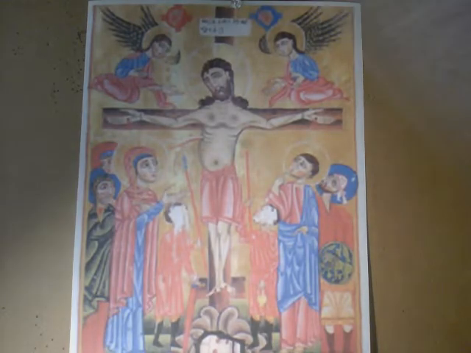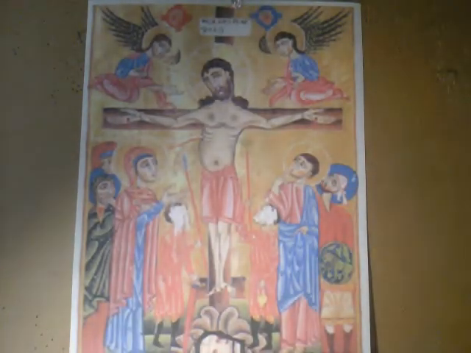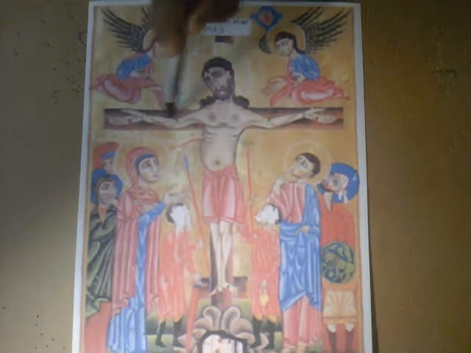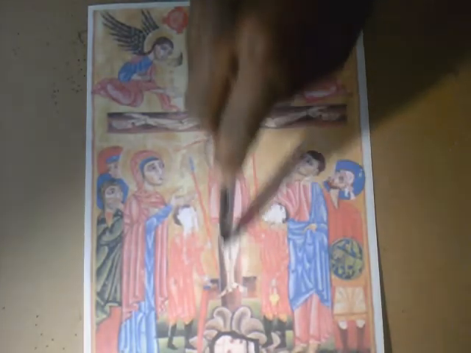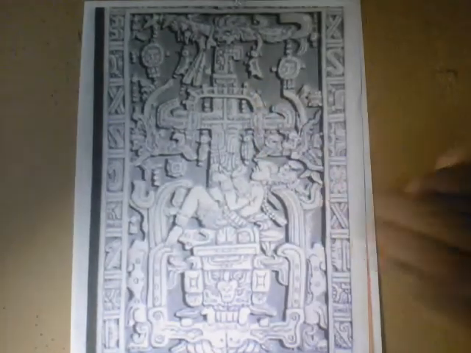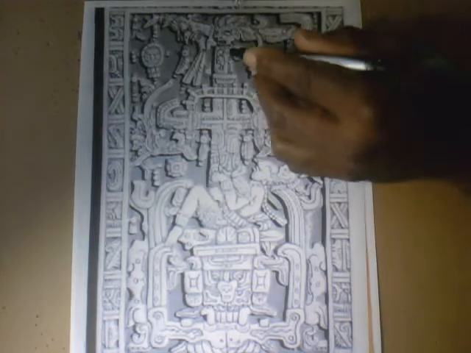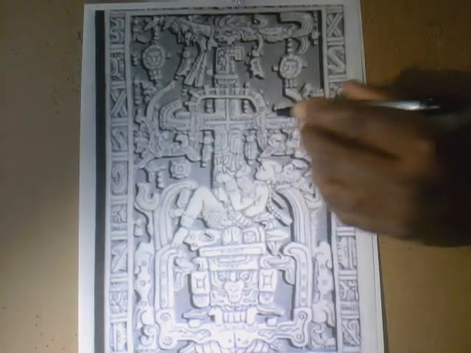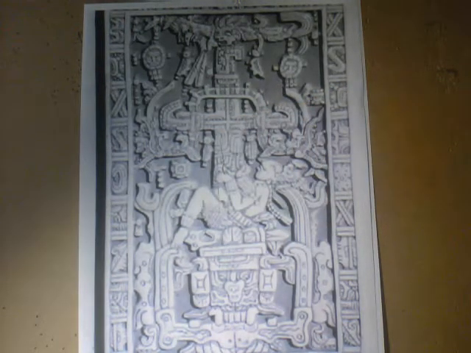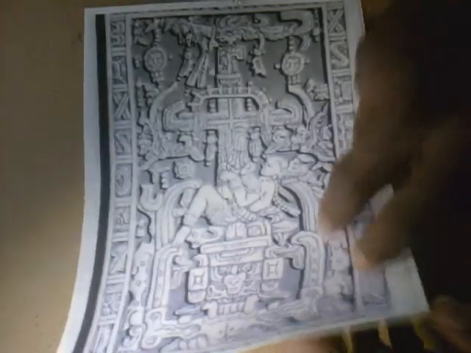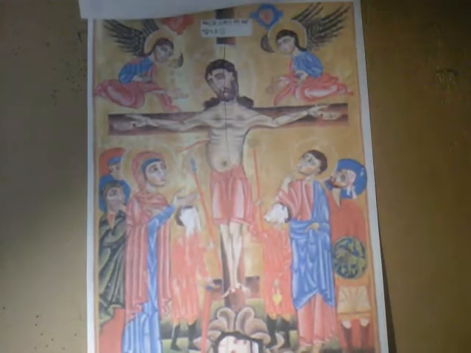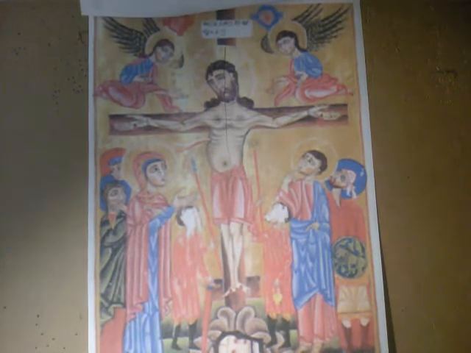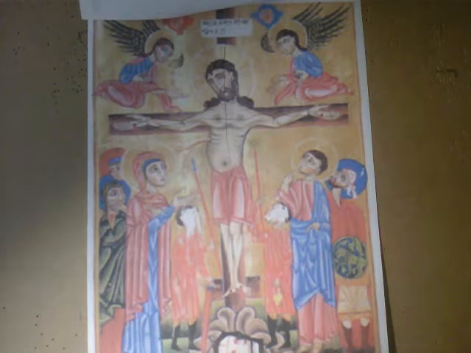Now, as is the case with Lord Pacal, let me make the comparisons as I go along. Obviously we have the cross here, and here we have the cross with Lord Pacal. Now, let me go back to Jesus here. Maybe it'll be easier if I just flip this up. Yeah, I think it will. Let's start at the top with Jesus first.